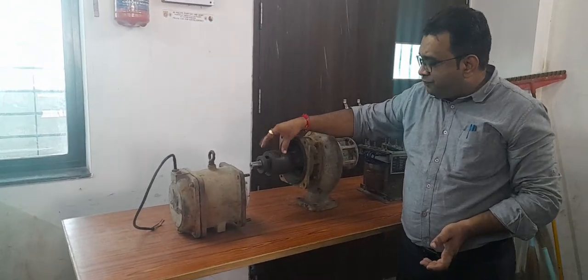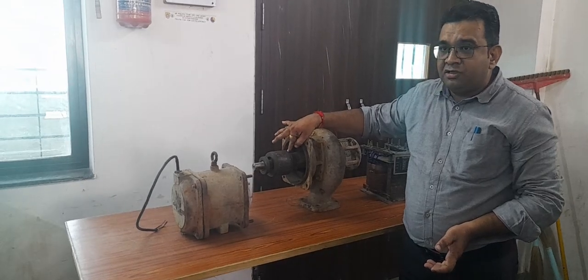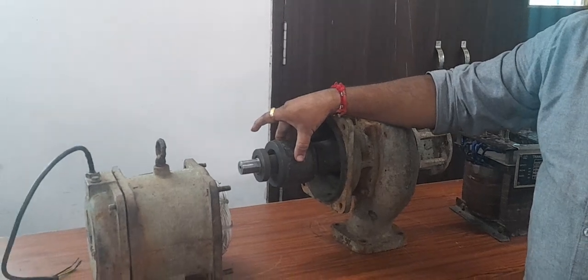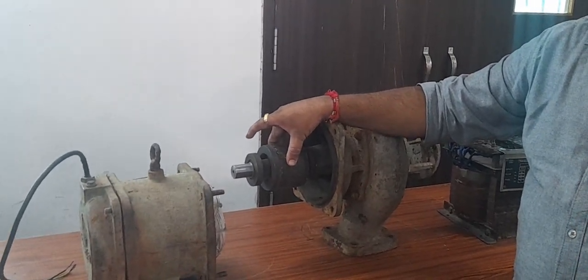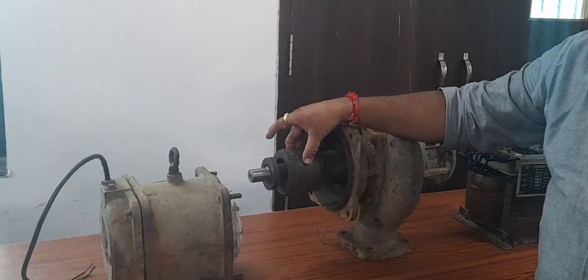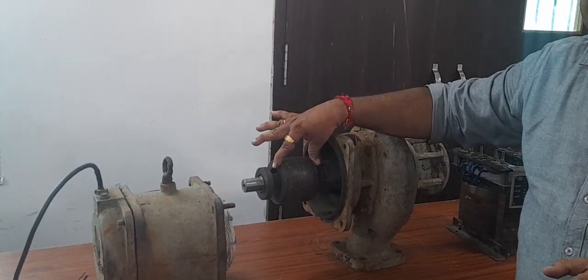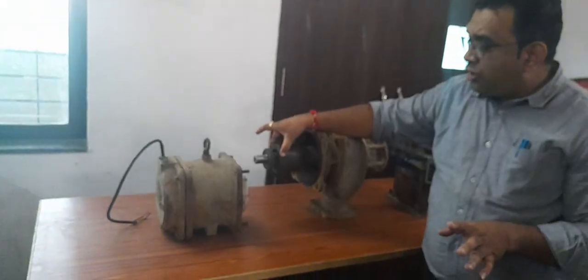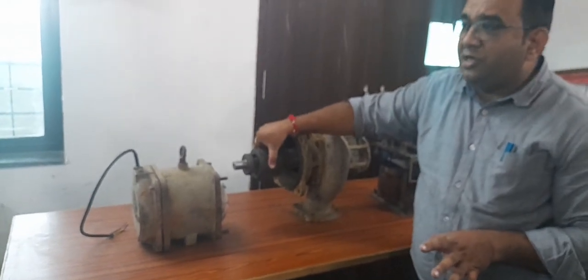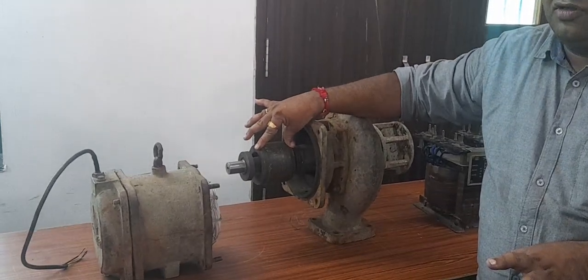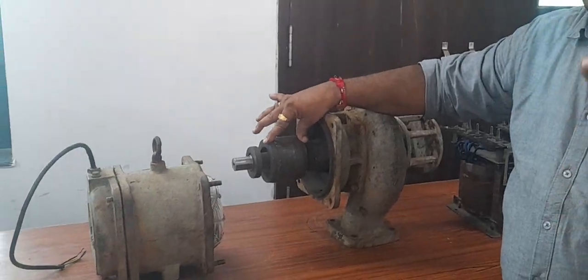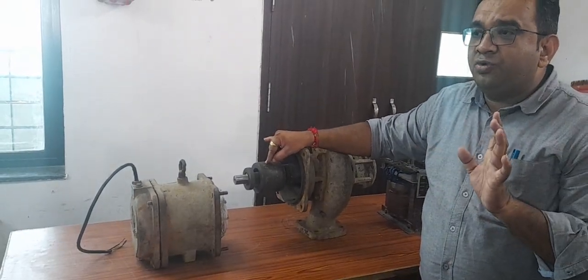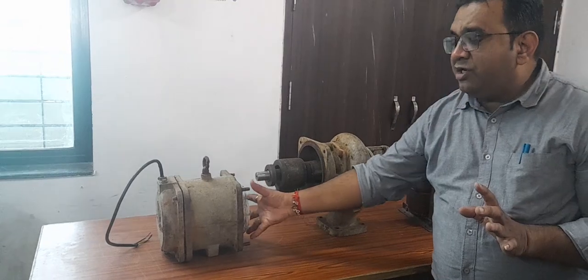There are end rings on the two sides, and these end rings make it a closed circuit. Whenever the rotor cuts the flux, according to Faraday's law of electromagnetic induction, an EMF is induced. It is in the rotor, so we call it E2. Since a closed path is provided, current I2 comes out, the rotor current. Now because of this rotor current, a magnetic field is created inside the body, with MMF2 equal to N2, where N2 is the number of bars, multiplied by current I2.